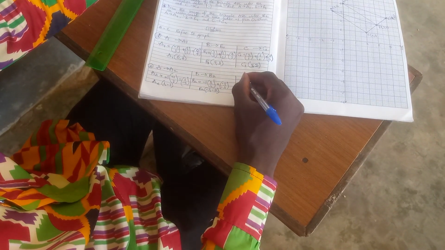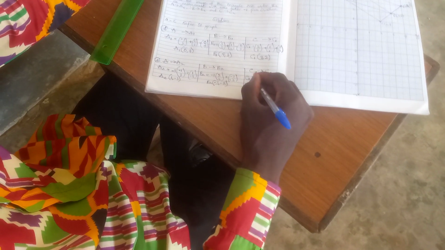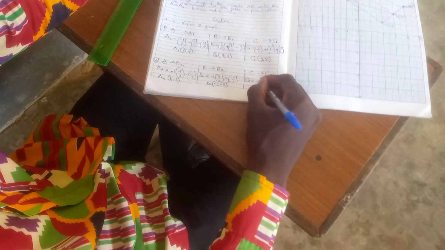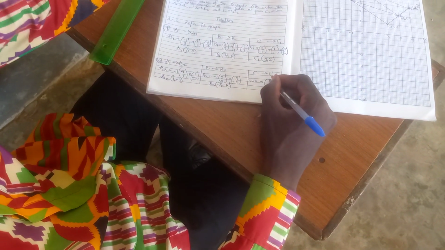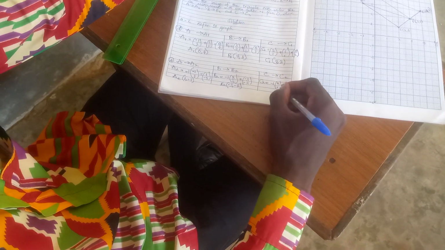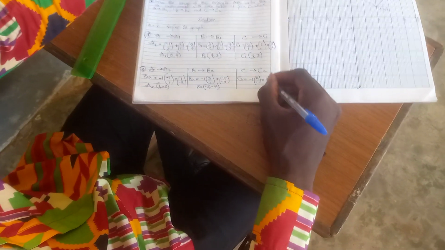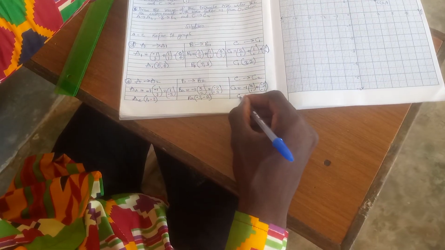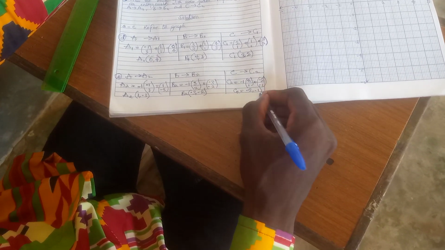Then finally, C maps to C2. I have C2 to be equal to the scale factor times the object. What is the object for C? (2, 1). Do the multiplication. You have (-2, -1). So C2 is equal to (-2, -1).